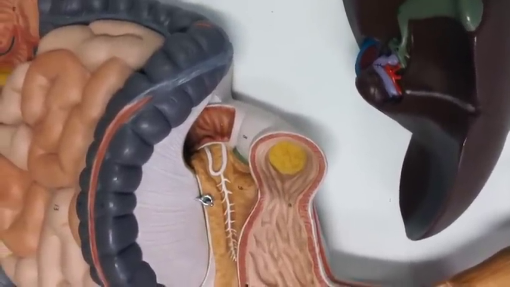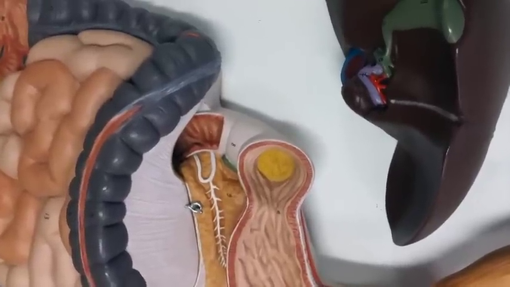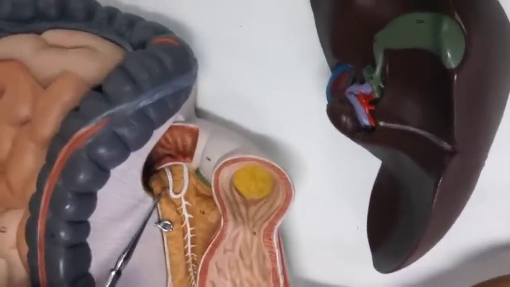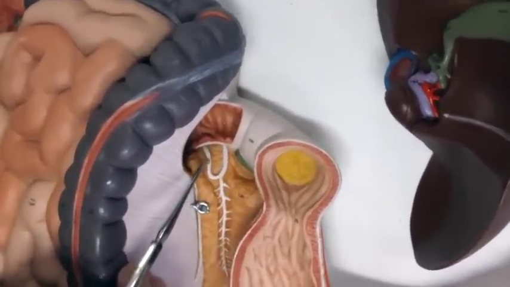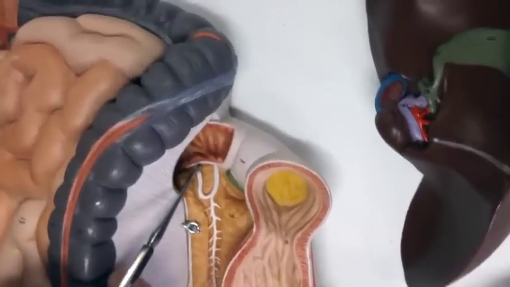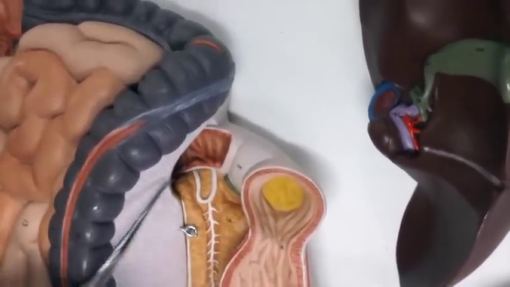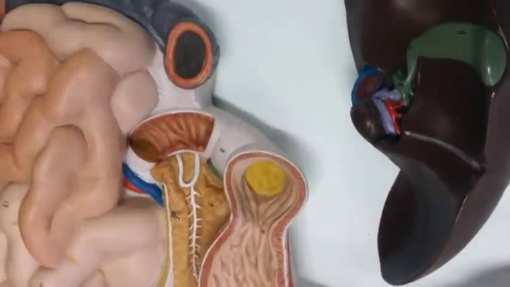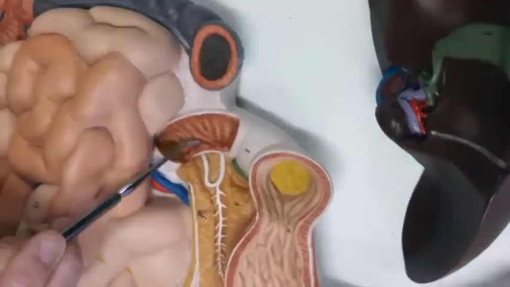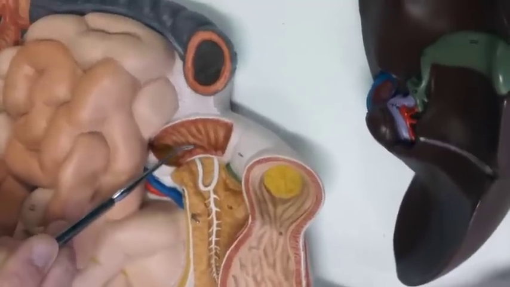So the next thing on your list after plicae circularis is going to be your major duodenal papilla. Remember, the major hepatic duct and the common bile duct come together to form a hepatopancreatic ampulla, and then as it crosses through, I'm going to go ahead and take your transverse colon off real quick. As it comes through the duodenal wall, it makes your major duodenal papilla. Right in here is your major duodenal papilla.